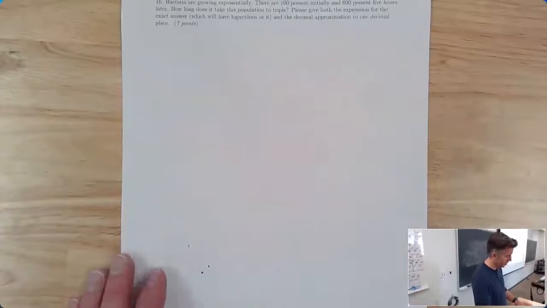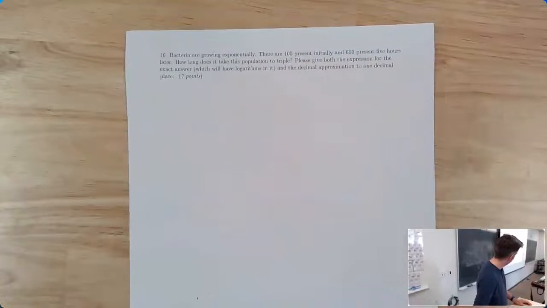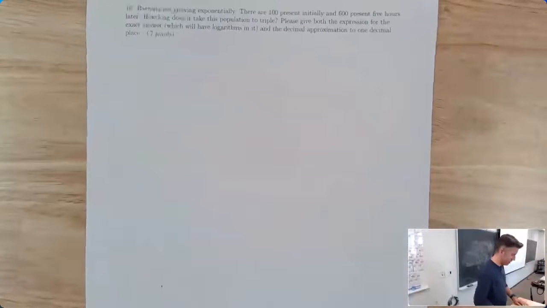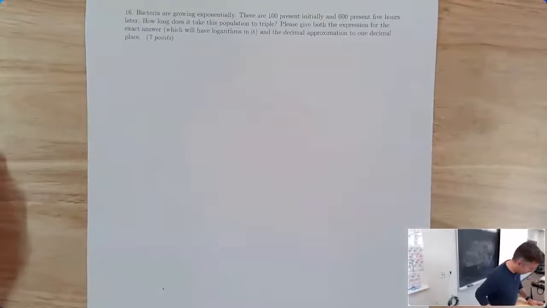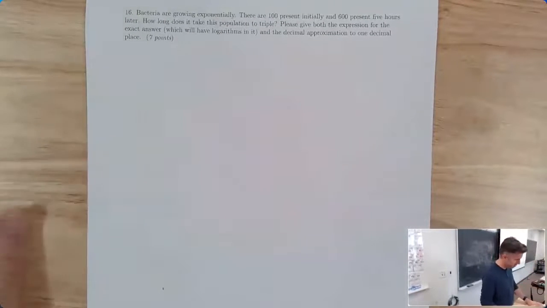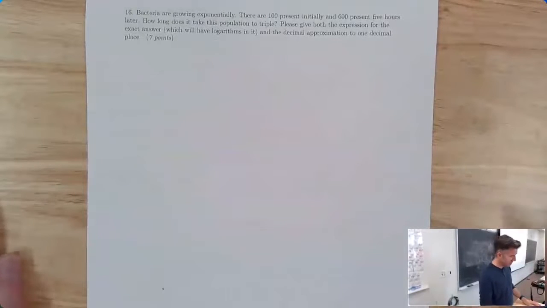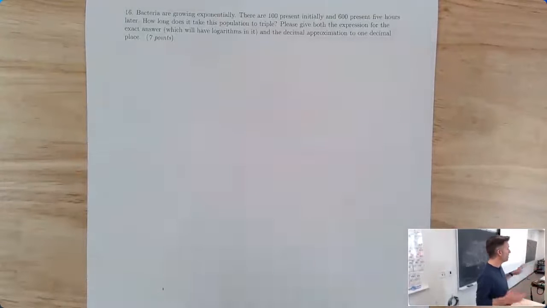All right, let's look at some exponential growth. Bacteria, the bane of existence, are growing, not really, I mean, they help us out a lot. Bacteria are growing exponentially, as we would expect. There are 100 present initially and 600 present 5 hours later. Okay, if you read that sentence, stop. Write down the little table thing and what that means.